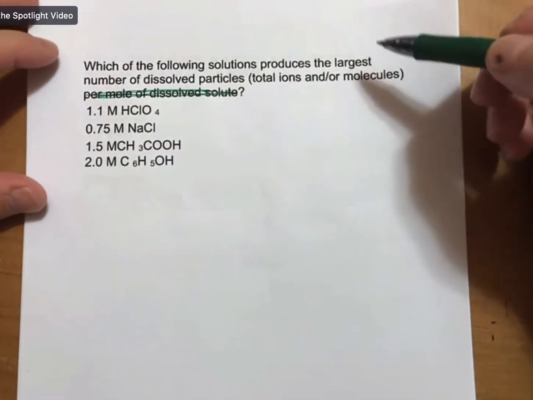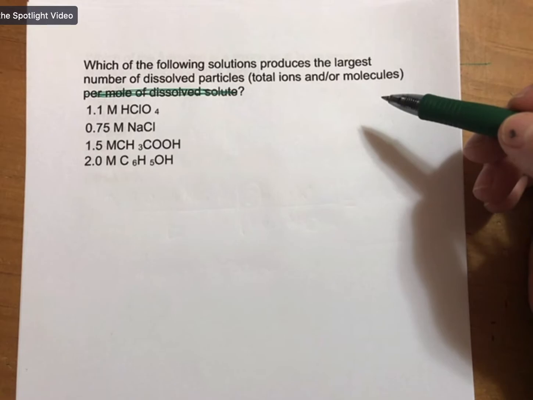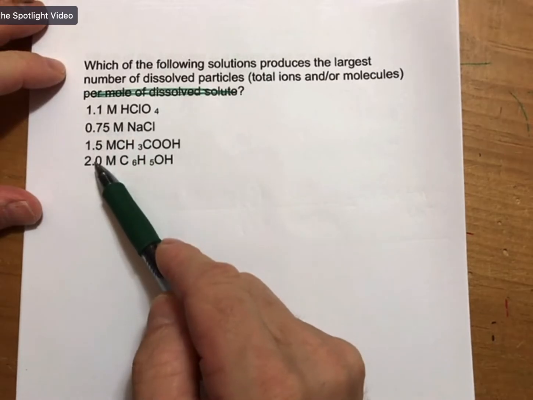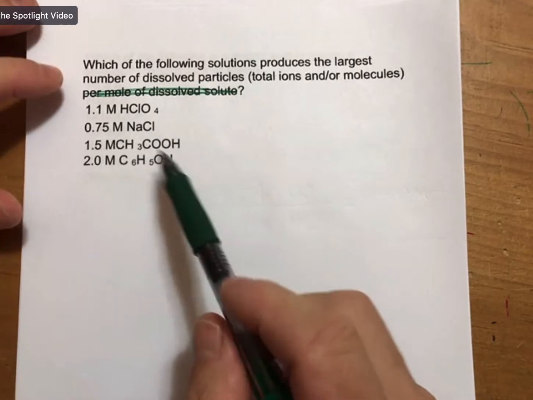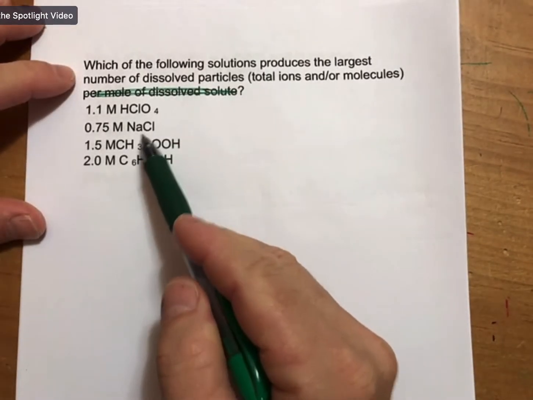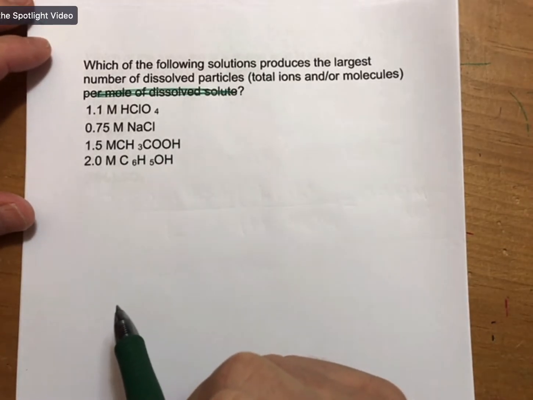It says, which of the following solutions produces the largest number of dissolved particles, total ions and or molecules? Because I have some concentrations and a number of substances here, let's work through this. In order to do this, we need to know what kind of electrolytes each of these materials are.